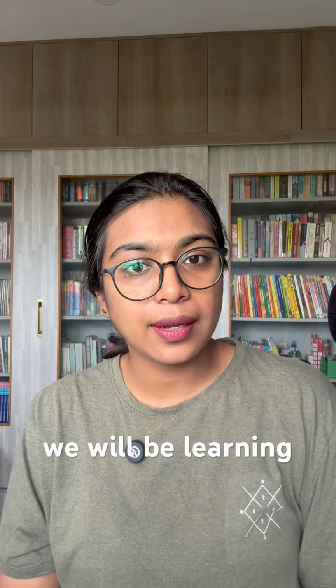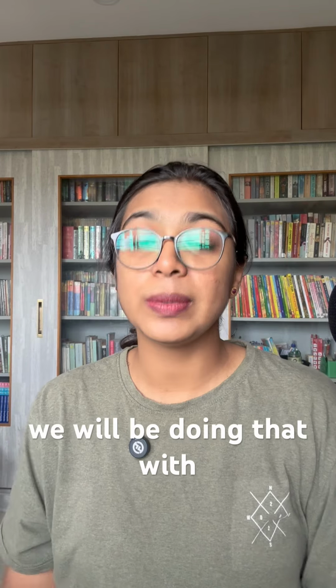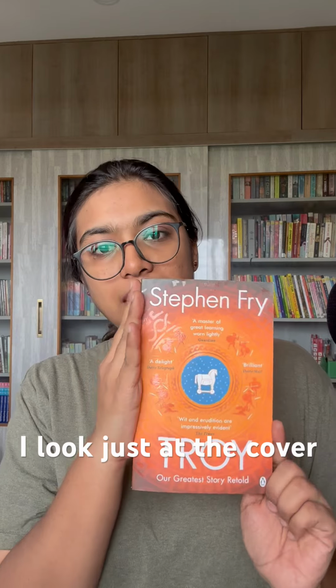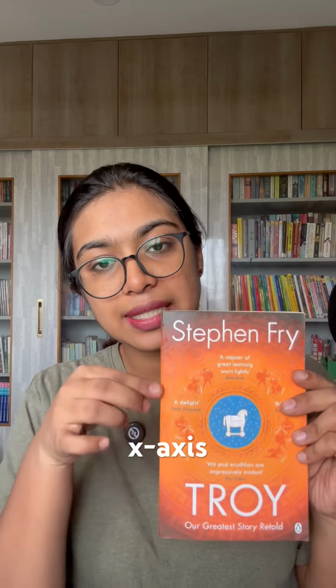Now, today we will be learning about 3 dimensions, and we will be doing that with the help of this book. Now, this book is called Troy, written by Stephen Fry, so it's an excellent book. But we are focusing on dimensions today. So, if I look just at the cover, and assuming that this is the origin point, you can see that it has an x-axis and a y-axis. Now, if I take it this way, it still has an x-axis and a y-axis. If I take it this way, it still has an x-axis and a y-axis.